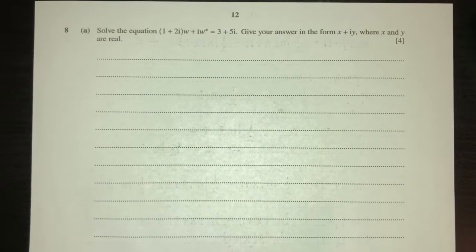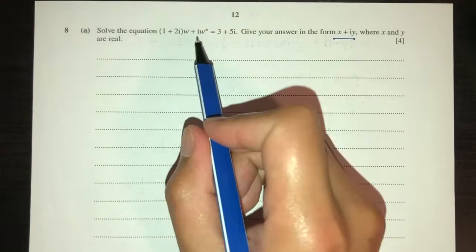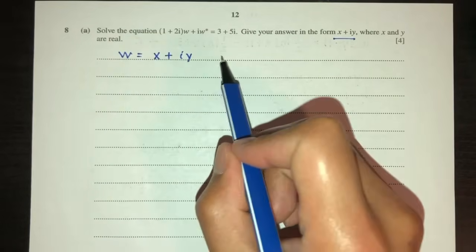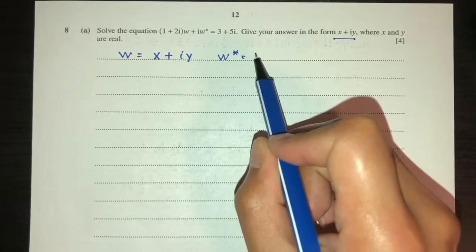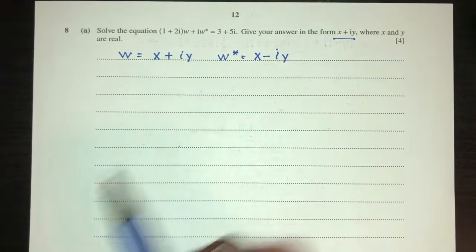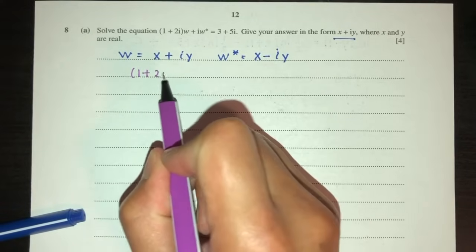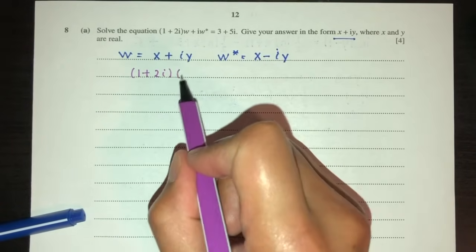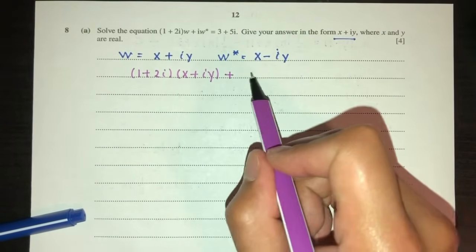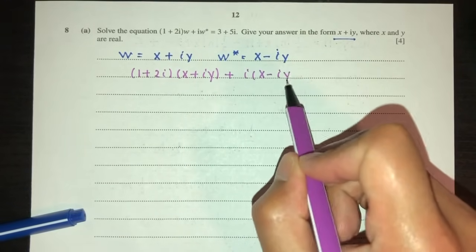Question number 8, we have to solve this equation. Give your answer in the form x + iy. So pretty easy. Let's say w is in the form x + iy, so w conjugate will be in the form x - iy. So we just have to replace those values inside and expand. So on one side we have (1 + 2i) times w, which will be x + iy. This side you will have plus i times this one, which will be x - iy.